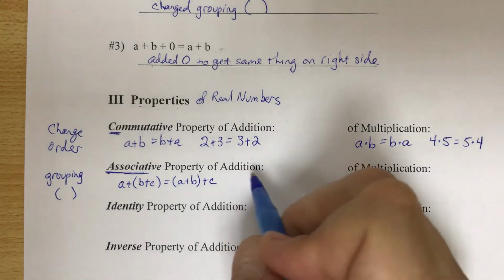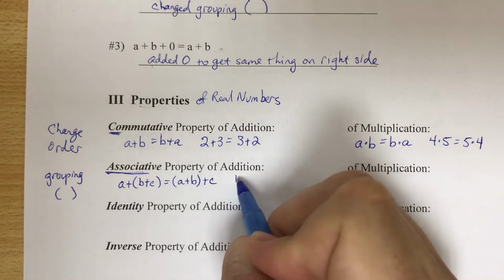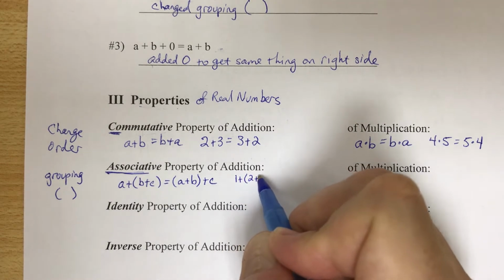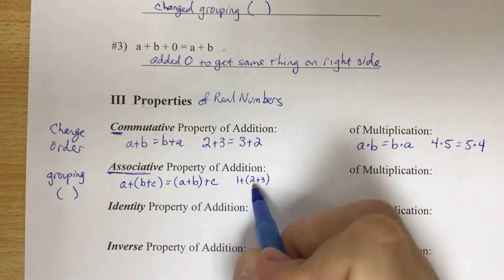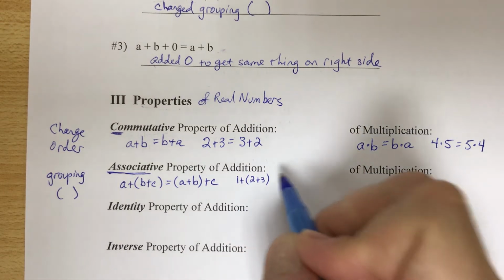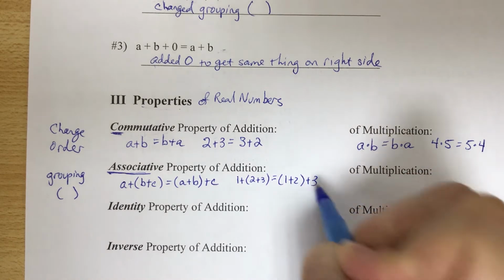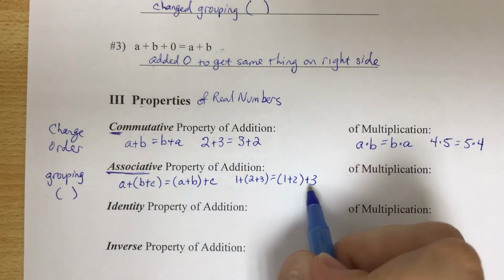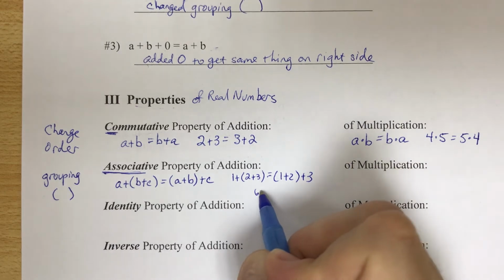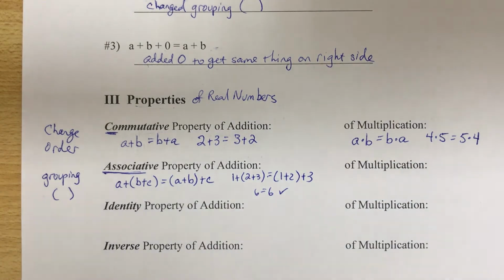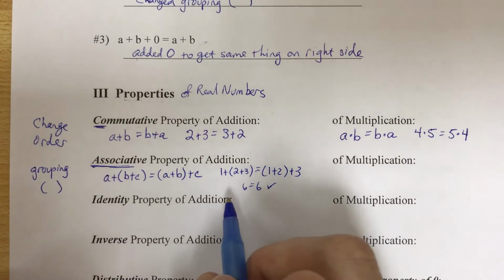As an example, if I said 1 plus parentheses 2 plus 3, now that's 1 plus 5, which is 6. I could have done 1 plus 2 in parentheses plus 3. 3 plus 3 is also 6. Okay, so 6 is equal to 6. We know that that's true. So I'm just showing you that this works.